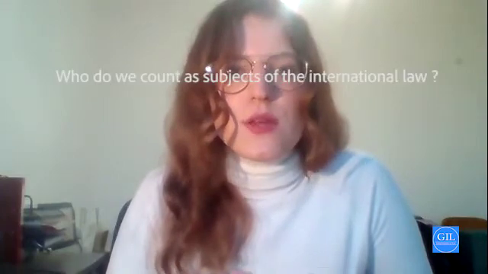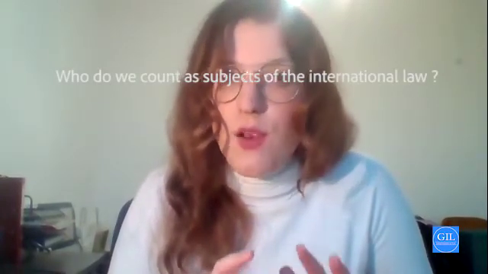Talking about states and organizations gives us a hint to the answer for the next question. The second question was, who do we count as subjects of international law? Answering this question is really important because it leads to determining the entities that are bound by international law and separating them from those whose sphere of existence is regulated by the domestic internal law of states only.